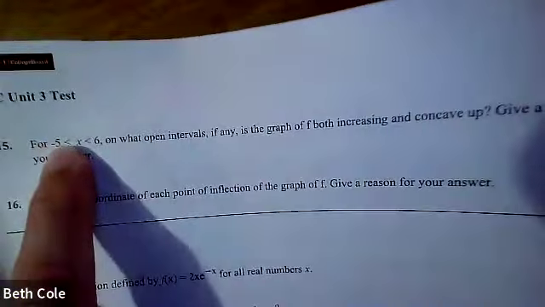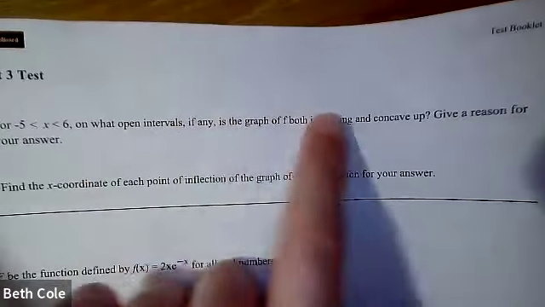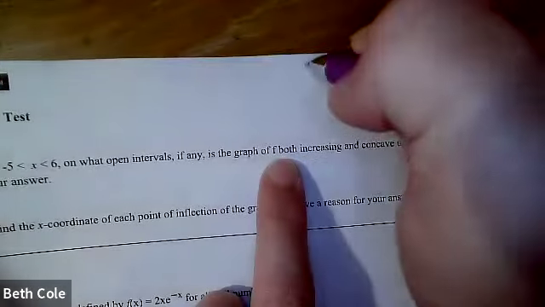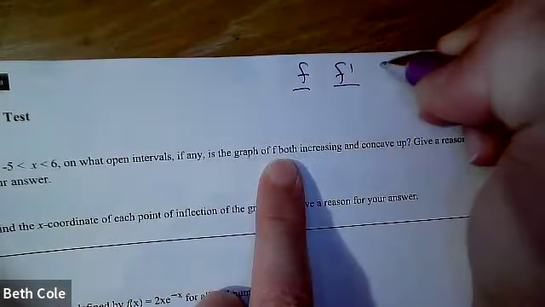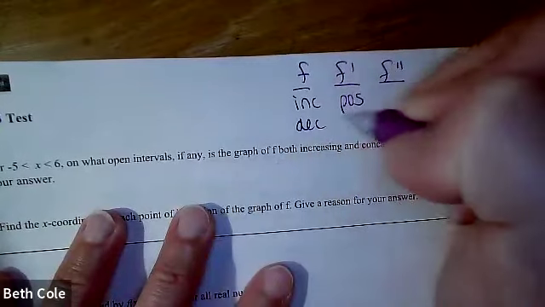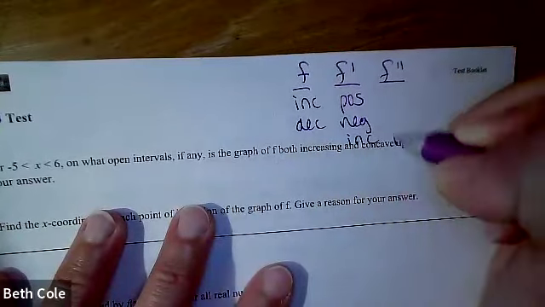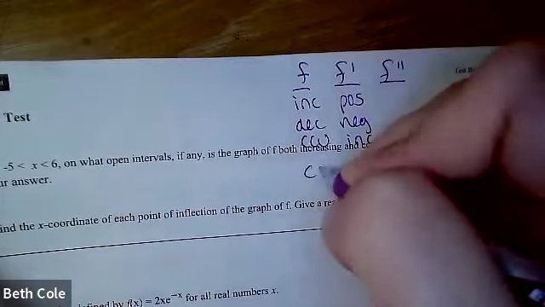All right, so on this interval, -5 to 6, on what open intervals, we're going to use parentheses, which you should always do anyway, do we want f to be increasing and concave up. Humor me for a second while I write out our sticky note. Increasing positive, decreasing negative, and then increasing positive, decreasing negative. And then I can add in my concavity. So I have concave up, concave down.